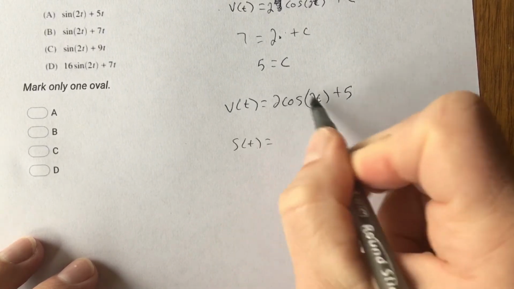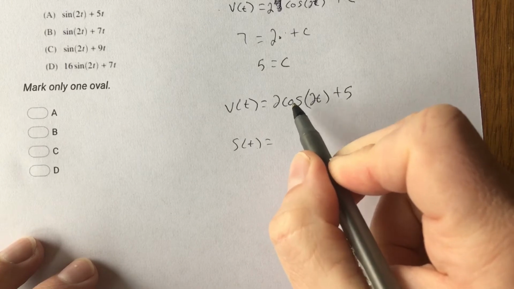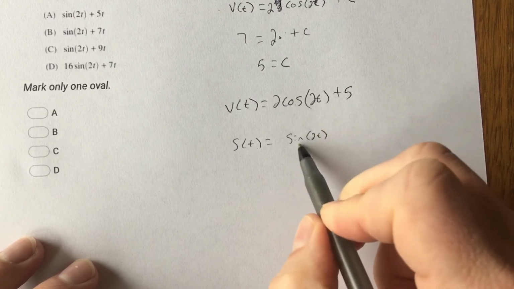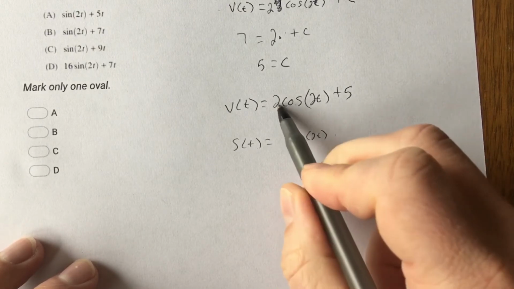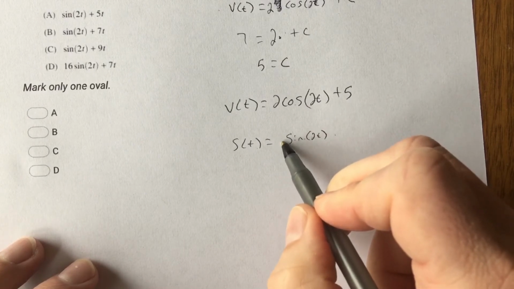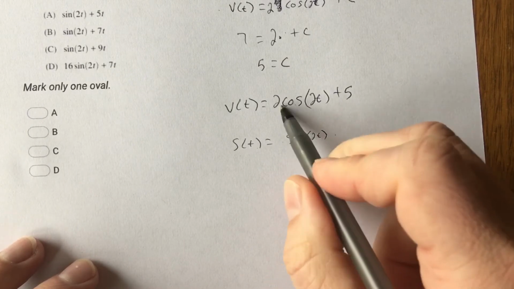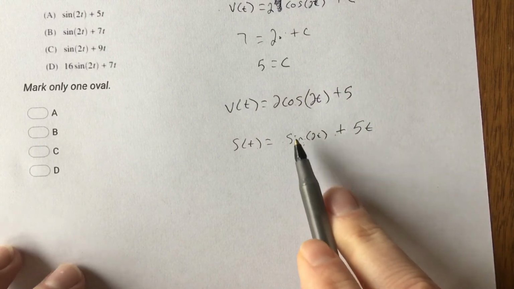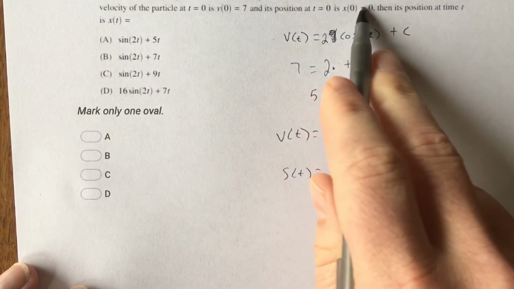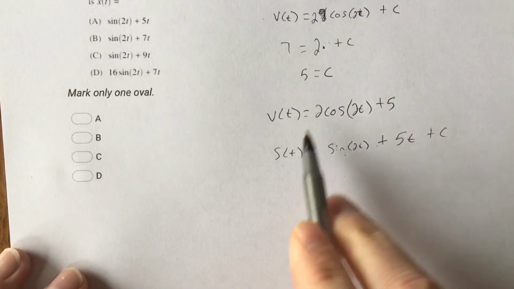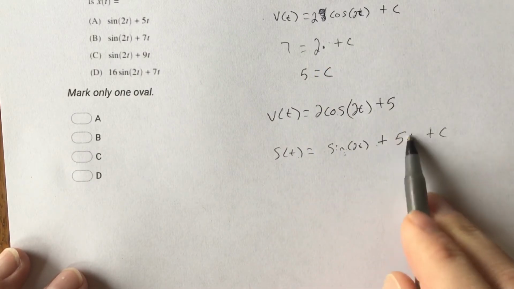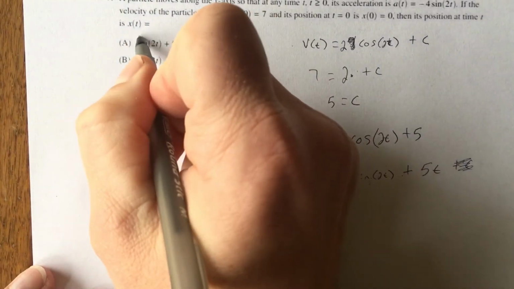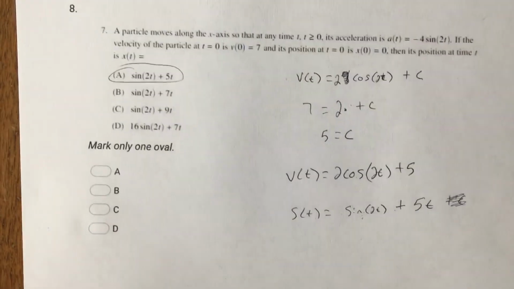So the position function is the integral of this. So the integral of cosine is sine. And again, when I do the derivative of this, a 2 is going to pop out. That's that 2 right there. So I don't want anything in front of here right now. This derivative will get me right back to here. That's what I want. Okay. And then the integral of 5 is 5t. So I end up with sine 2t plus 5t, plus c. But if I put 0 in, sine 0 is 0. This zeroes out, so I do get c equal to 0, and it leaves me with sine 2t plus 5t, which was letter A.